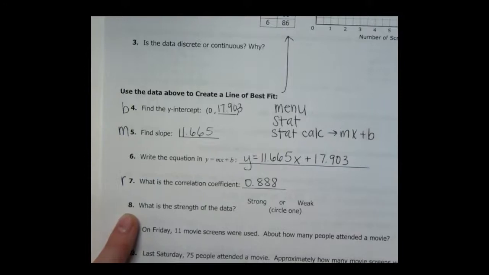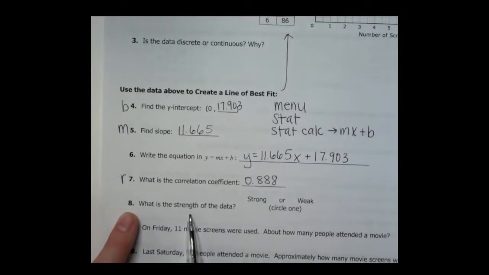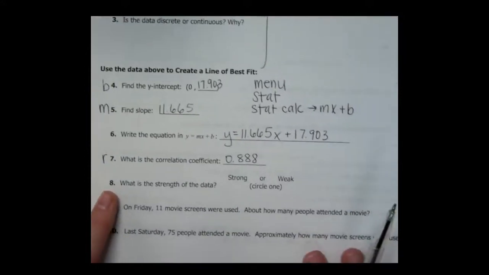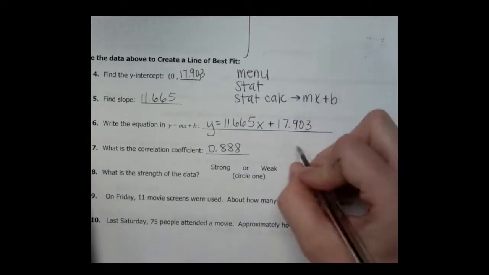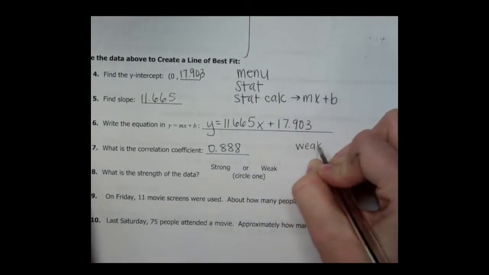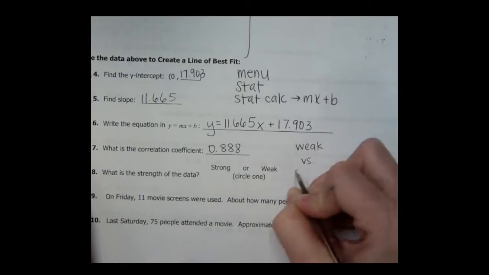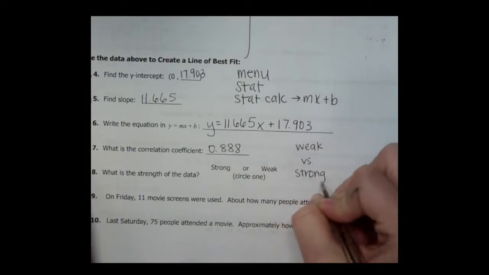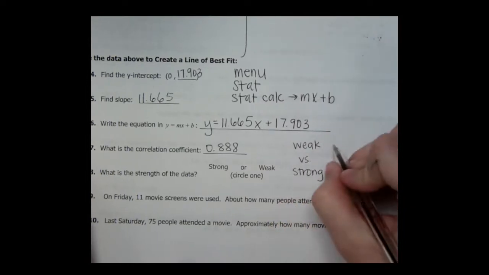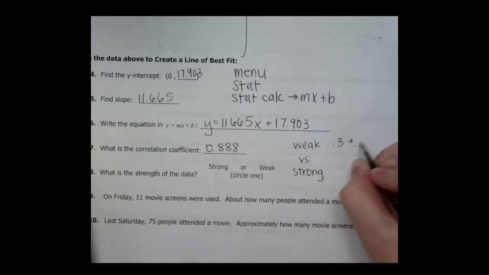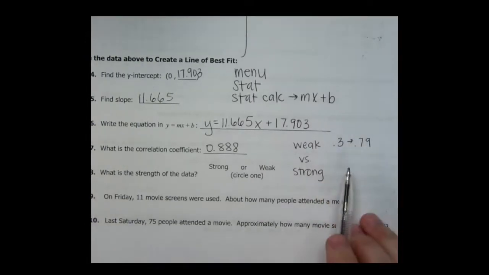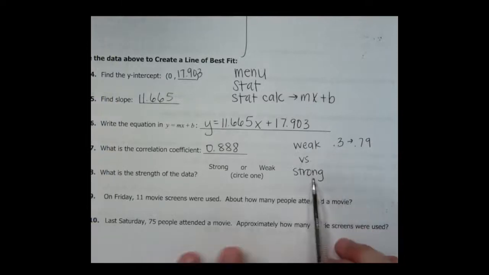Okay, now we have to figure out the strength of our data. Is it strong or is it weak? So over here, let's talk about weak versus strong. Weak is going to be anywhere from 0.3 to 0.79. That could be positive, that could be negative.